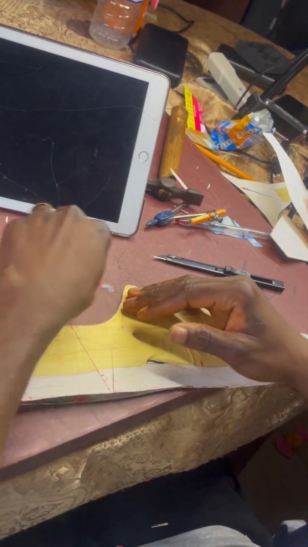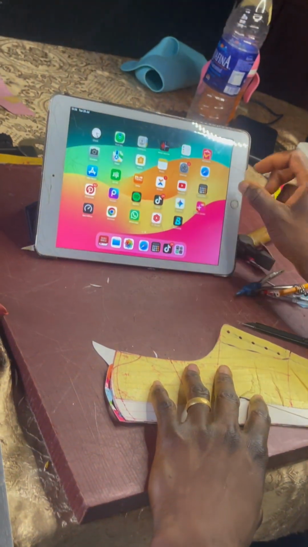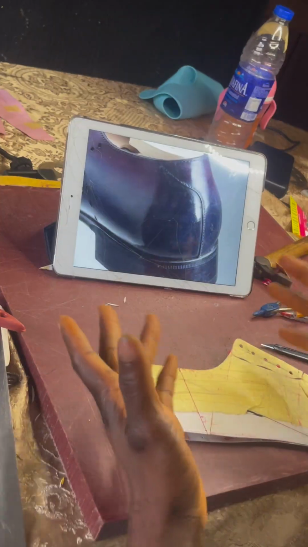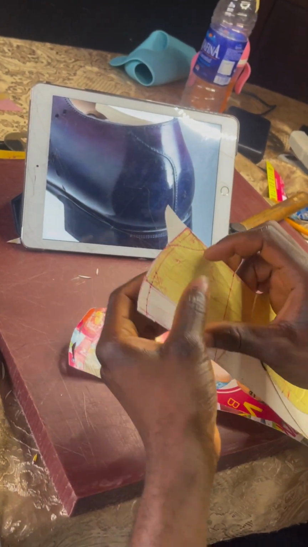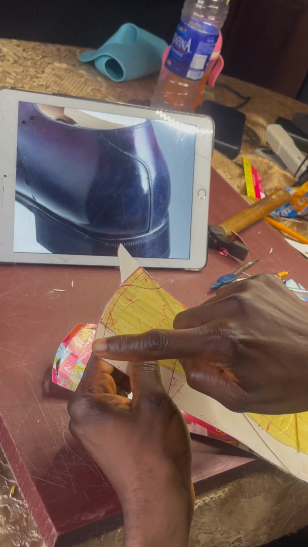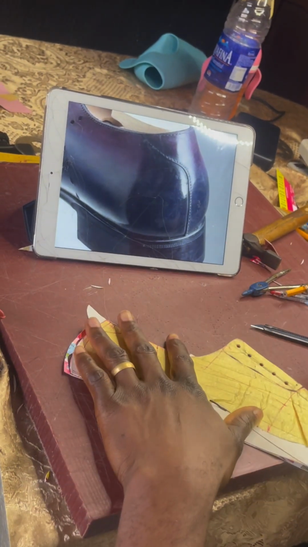Are we okay? So if it is another thing you want to draw, so be it. Exact same way. And you're done. So when you're done placing, this is how you're going to sew it. You are going to sew it straight. That's all.